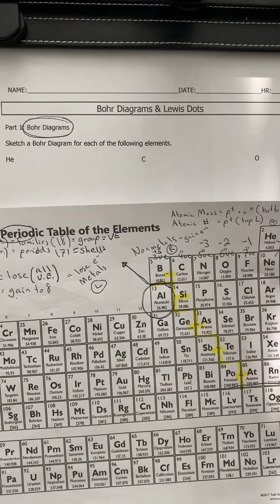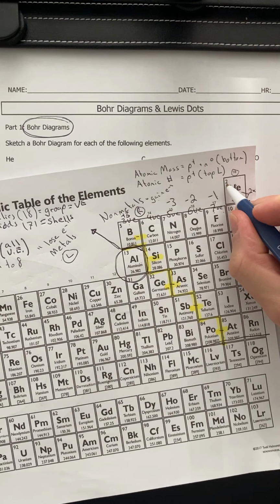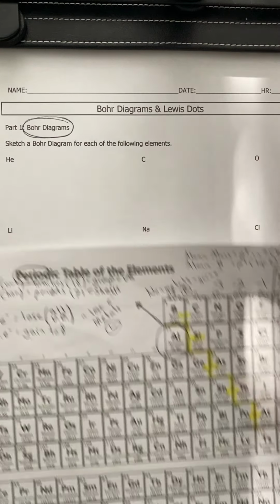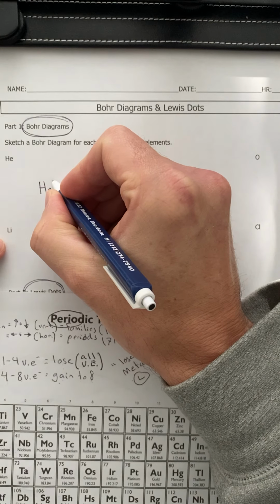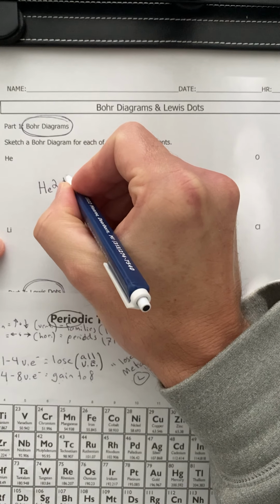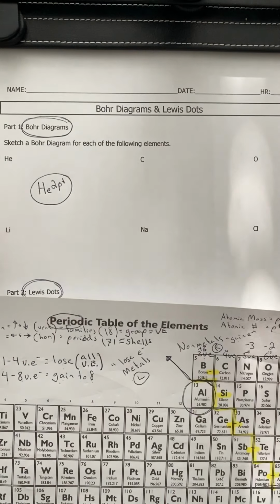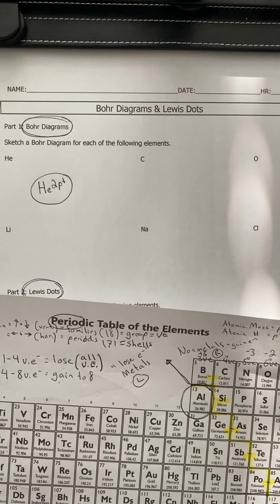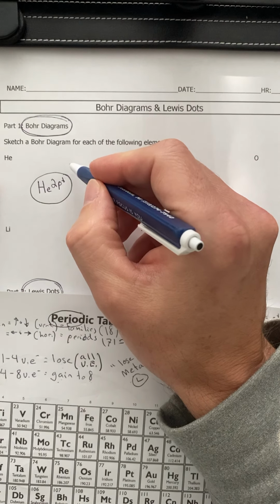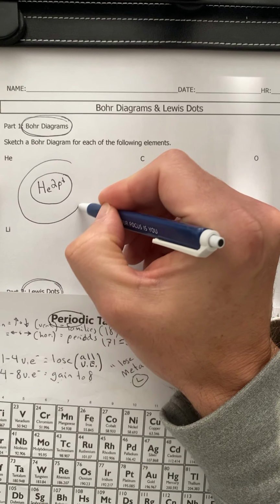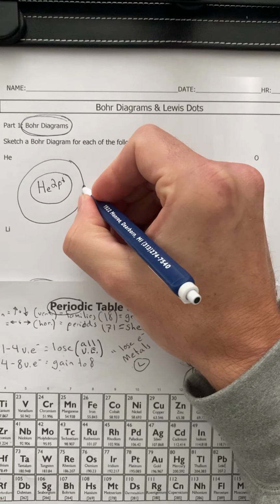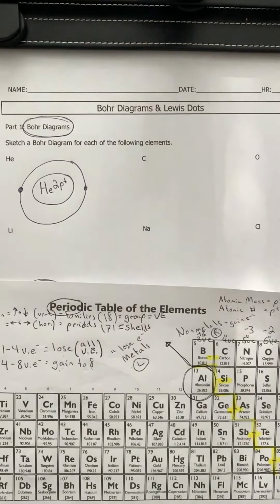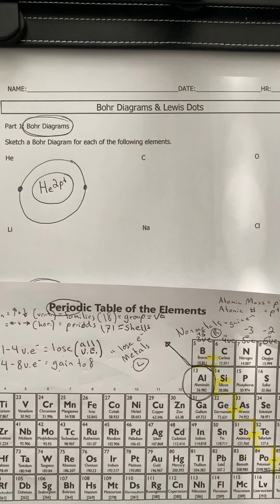So here's how you do a Bohr diagram. Okay, we've got 2 for our atomic number. So I'm going to say helium, and then I'm going to put 2 protons in my nucleus, right? So now I have to show all of the electrons present. Well, I've got to show 2, and I know that first shell can hold 2. 1, 2. Booyah. That's a good looking Bohr diagram.